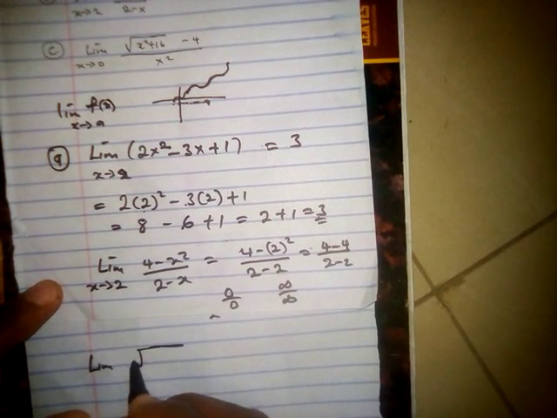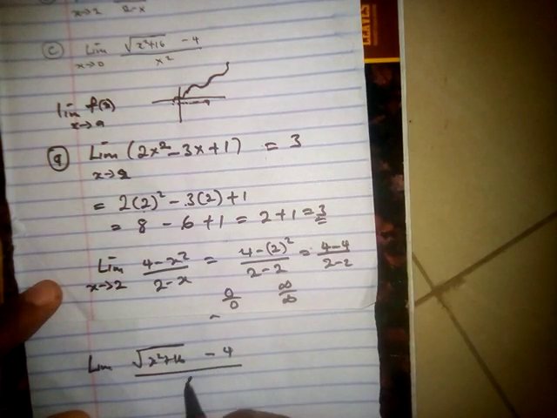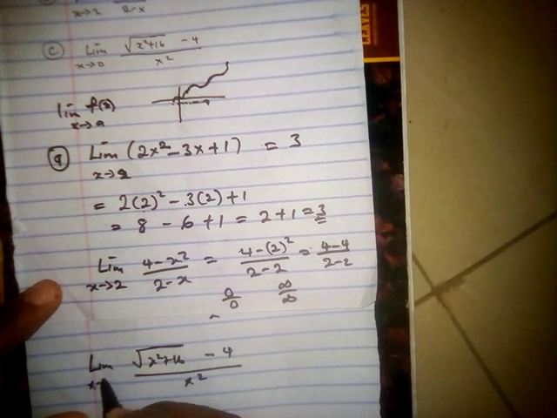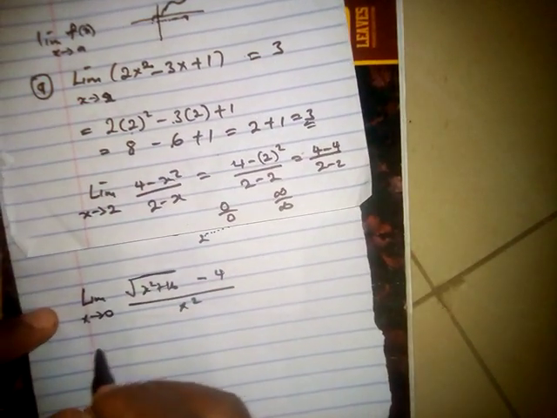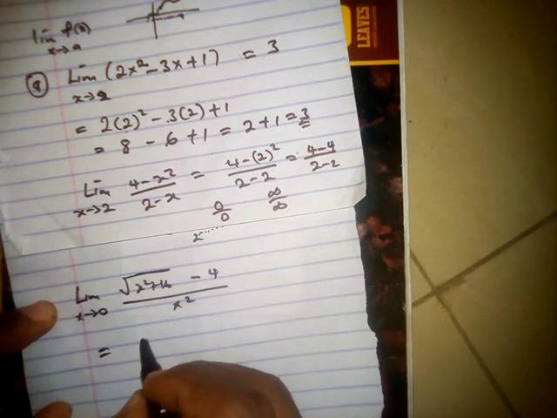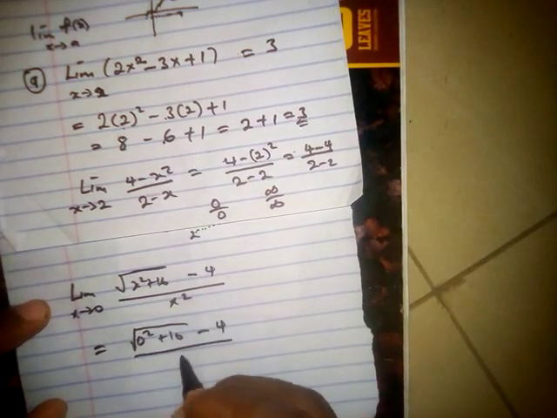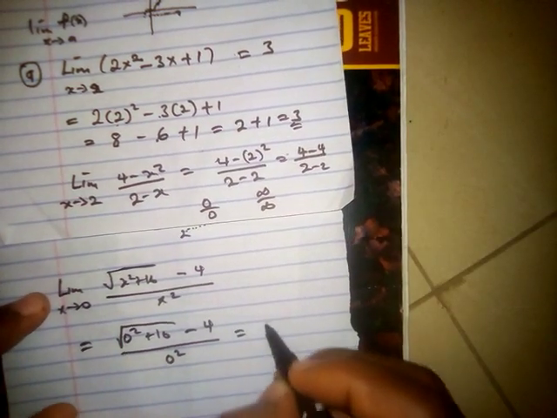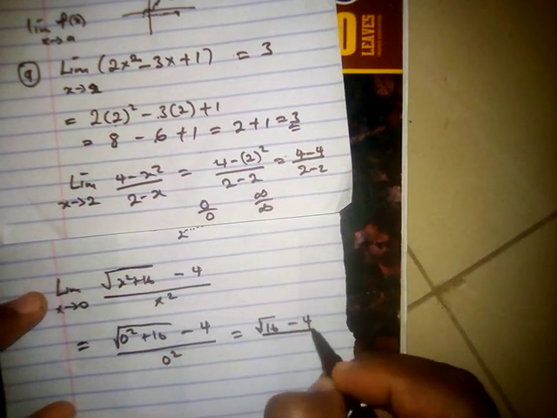the square root of x squared plus 16 minus 4, all over x squared, as x tends to 0. So we are going to do this by substitution. So this is equal to, anywhere I see x I put 0, so this is the square root of 0 squared plus 16 minus 4, all over 0 squared. Now this is equal to root 16 minus 4 all over 0.